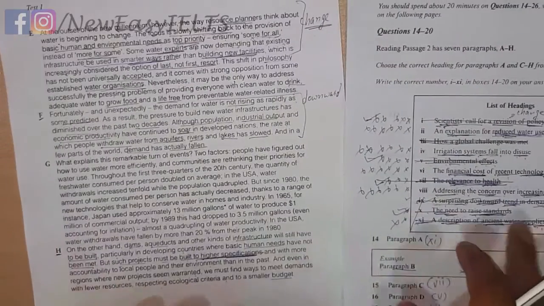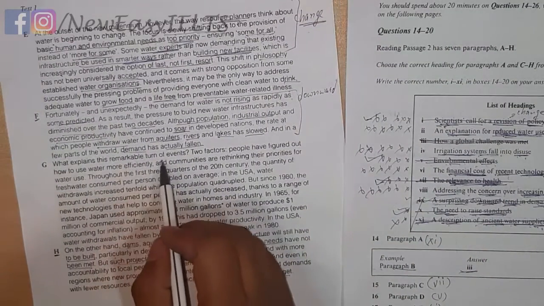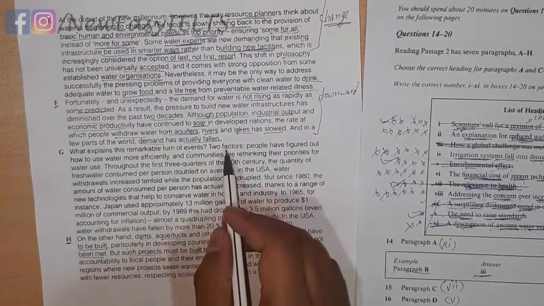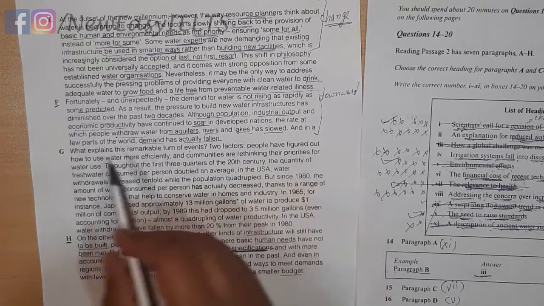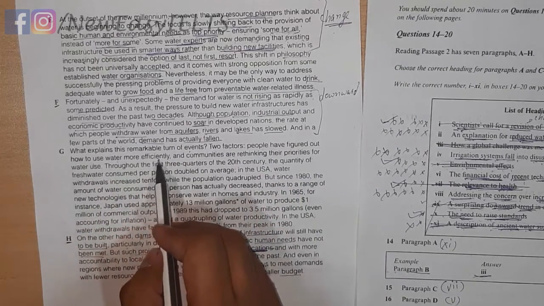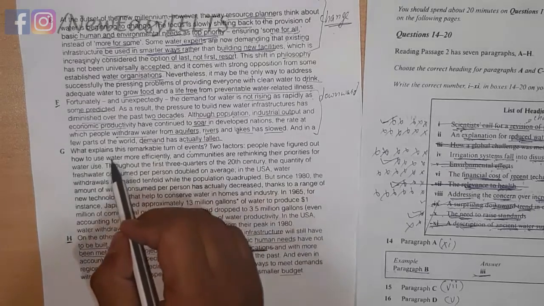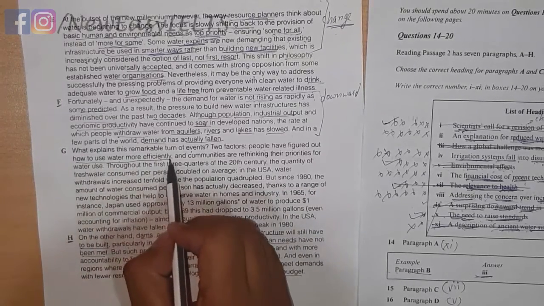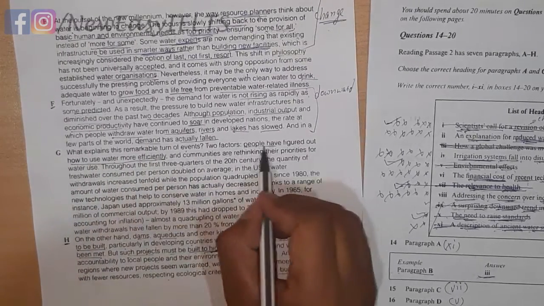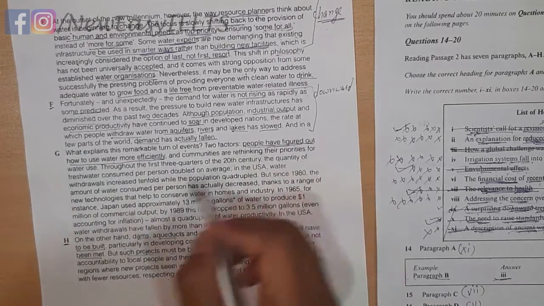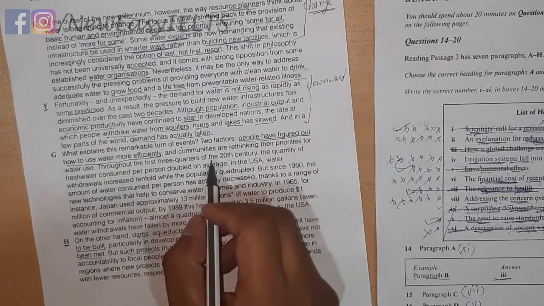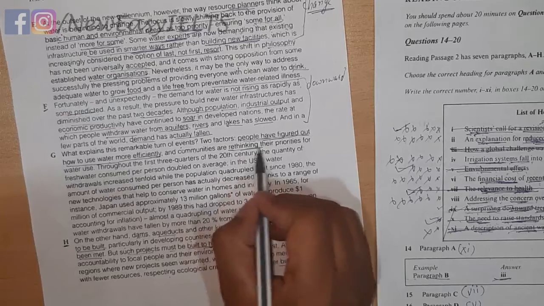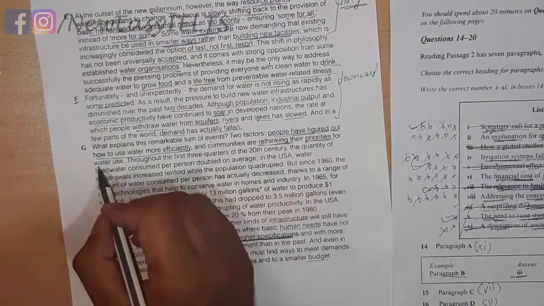Okay, so now we are left with the last paragraph, that is paragraph G. What explains this remarkable turn of events? Two factors: people have figured out how to use water more efficiently, and communities. Okay, so we got the word how to use water more efficiently. People have figured out, so people know how to use water efficiently. And communities are rethinking their priorities for water use.